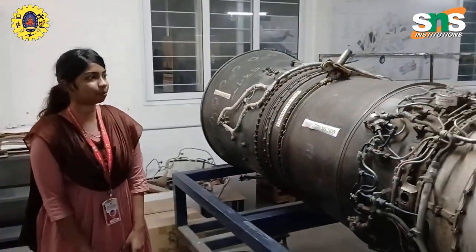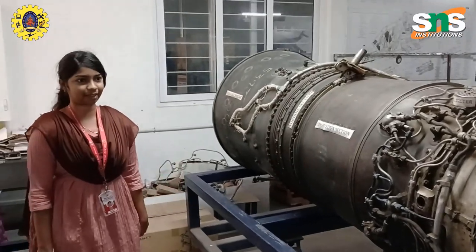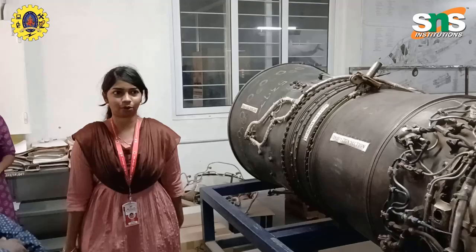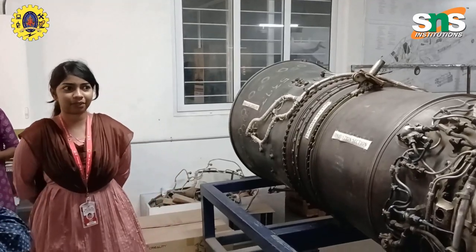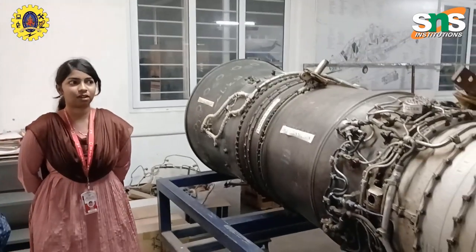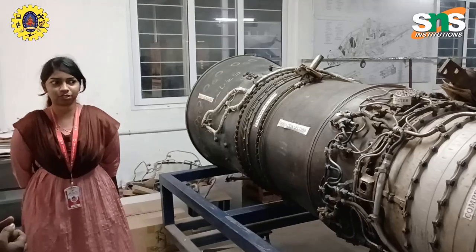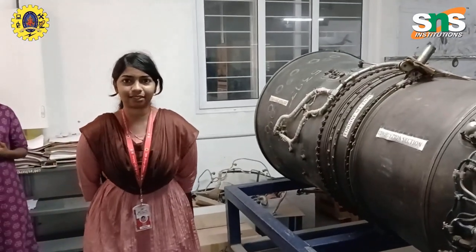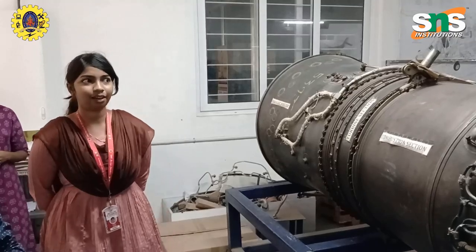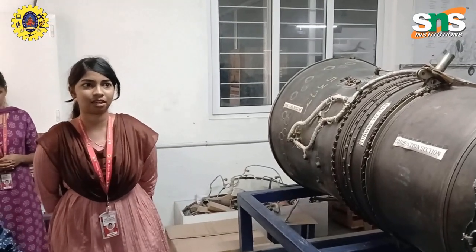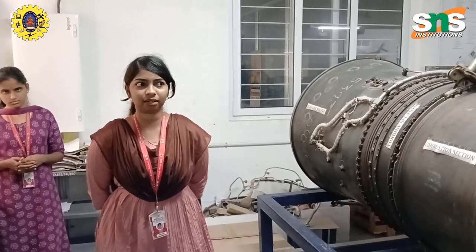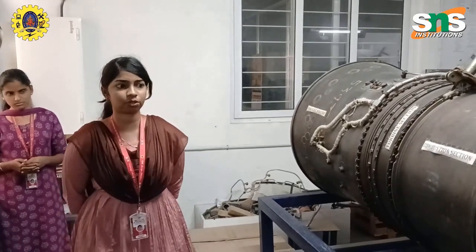Now, the jet engine is a powerful propulsion system used in aircraft. I am here to compare the jet engine with other engines like the ramjet and the rocket engine. Firstly, I am going to compare the jet engine with the ramjet. Both work on jet propulsion, but the jet engine has a compressor and works from standstill, while a ramjet engine relies on high-speed moving air for its propulsion, and mostly works on supersonic airflow.